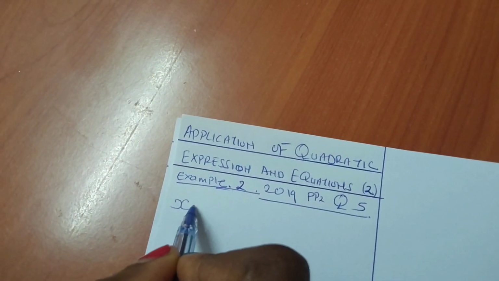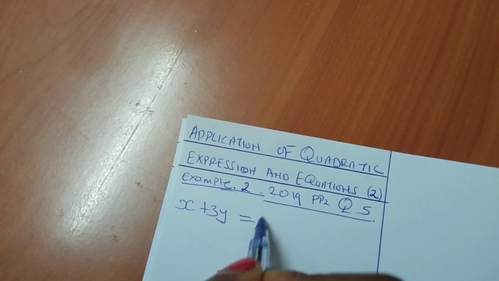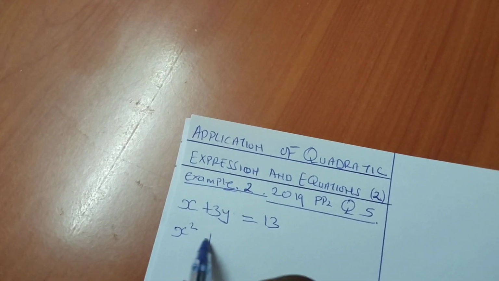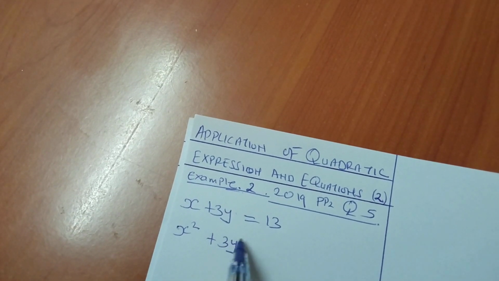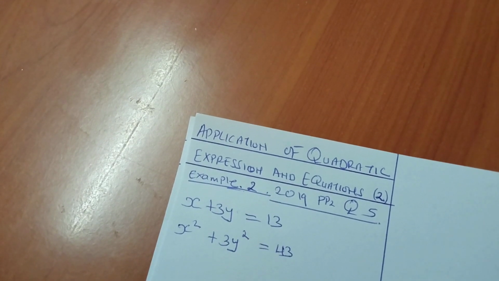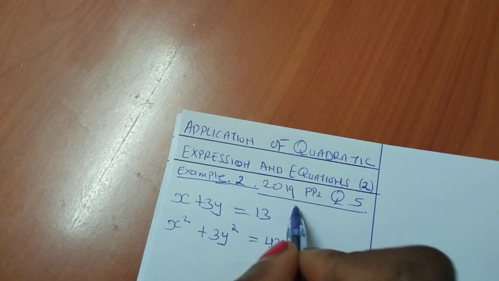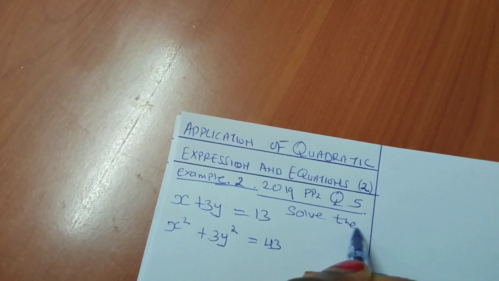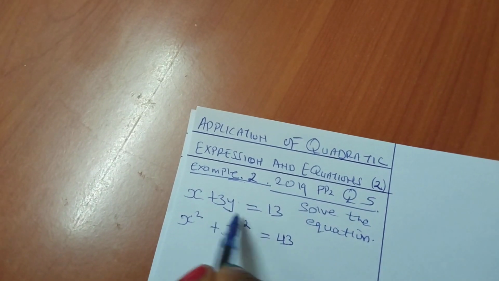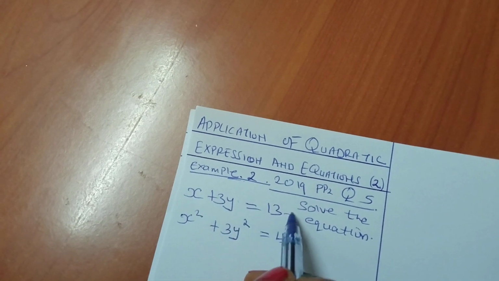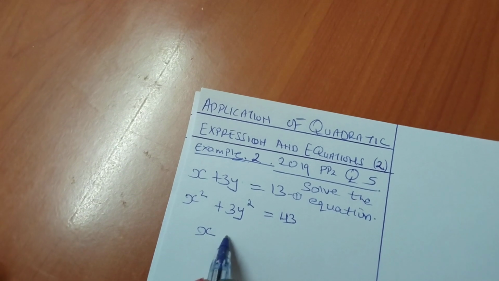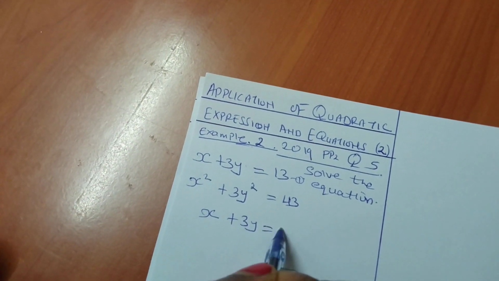We have x plus 3y is equals to 13 and x squared plus 3y squared is equals to 43. The question reads, solve the equation. So in this part now, we are going to use the first equation. It is simpler for us to use it. That is x plus 3y is equals to 13.